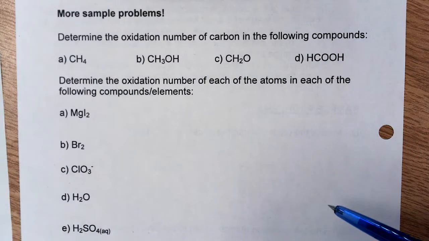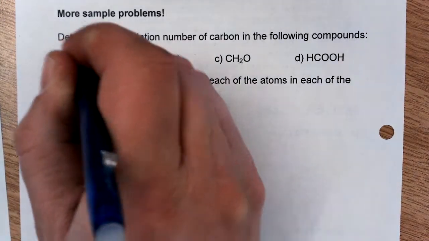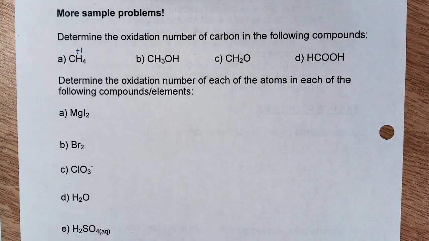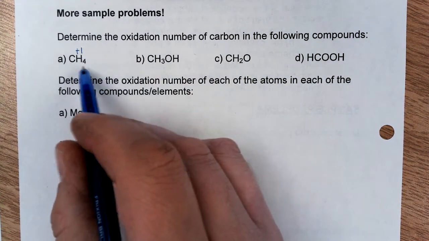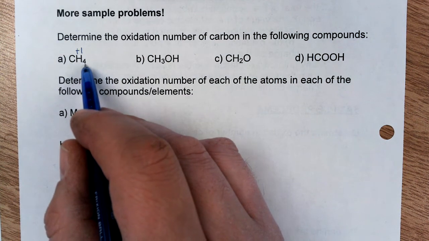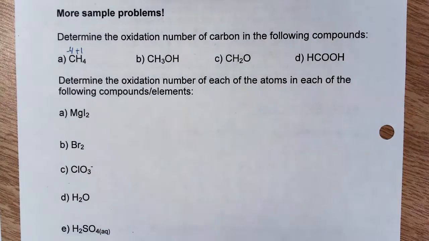So the first one, we have carbon and hydrogen. We're going to start with assigning hydrogen as +1. Once we have that, we know it has an overall charge of 0. So +1 times 4 is 4, so carbon's going to have a -4 charge.